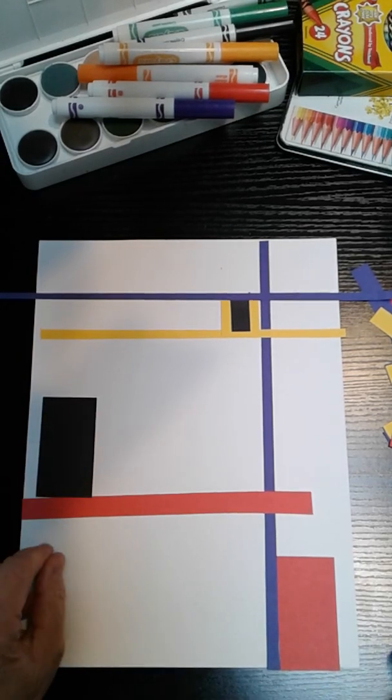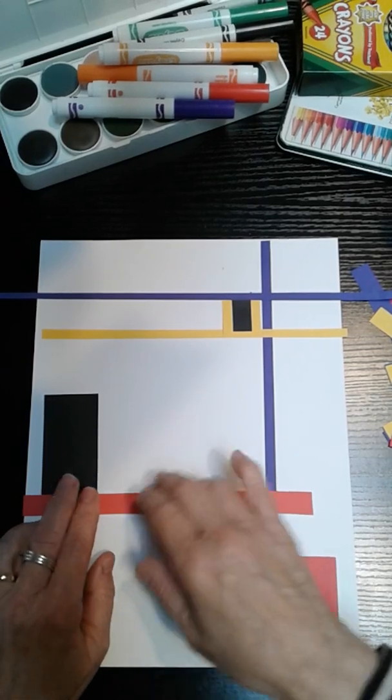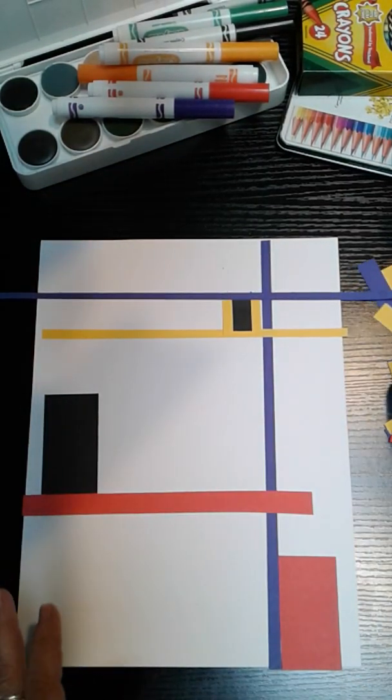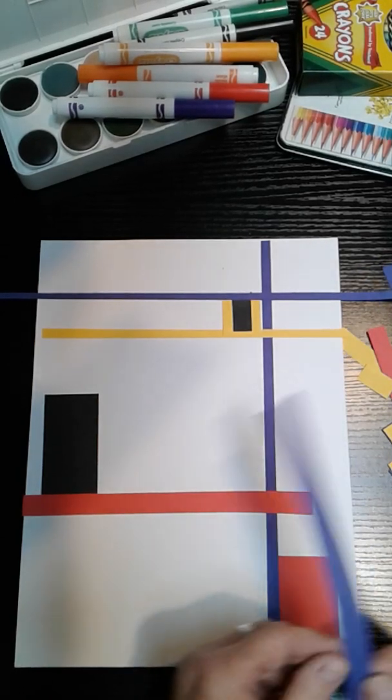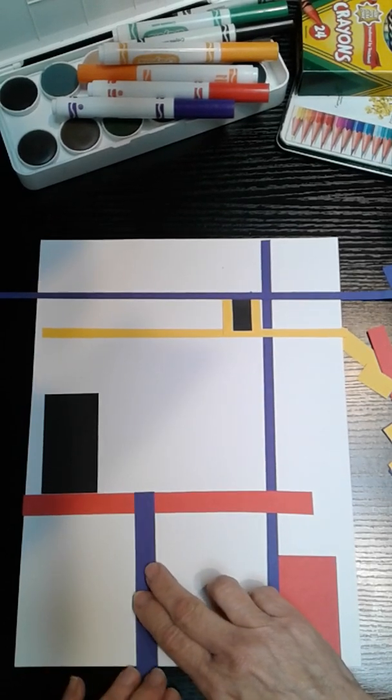So just glue them down in place. Every once in a while you might get a piece of paper that goes over the edge. That's fine. All you have to do is clip it, cut it when you're finished. Okay?